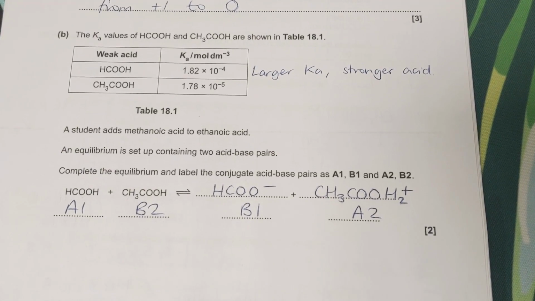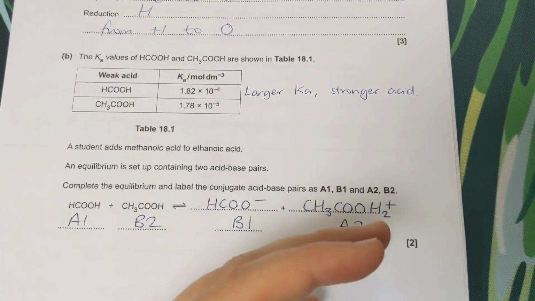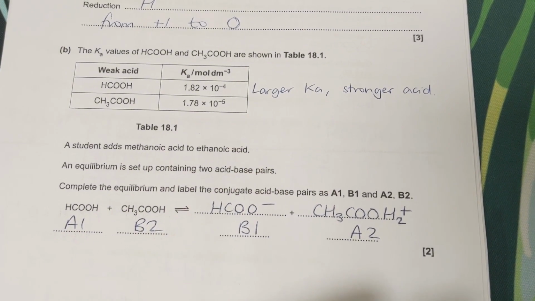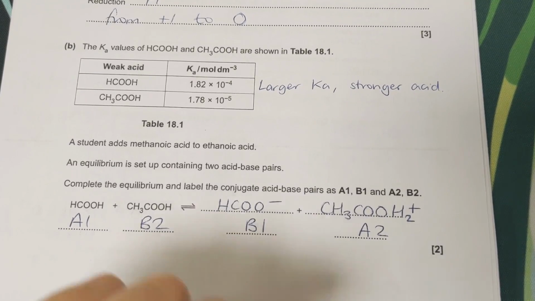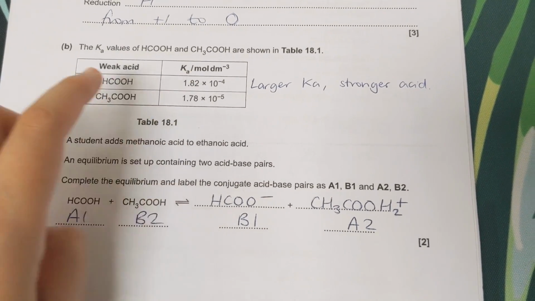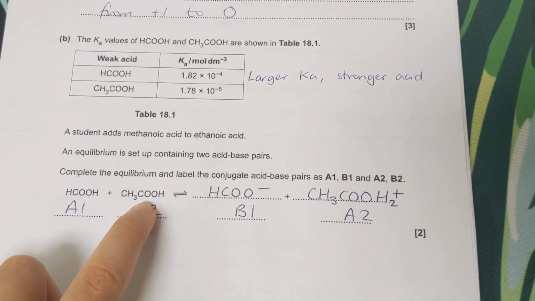The next question is about conjugate acid-base pairs. We've got some Ka values and we need to remember that a larger Ka means a stronger acid, so that acid will be the one that donates its proton. This one, methanoic acid, is the stronger acid out of the two. So this one's going to lose its proton and donate it to this.